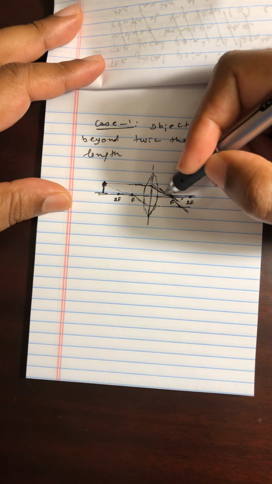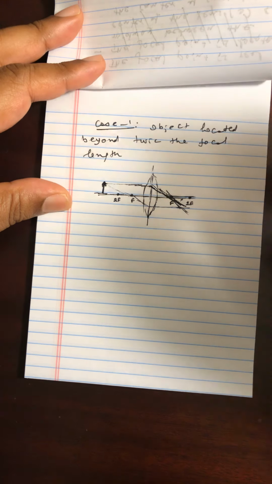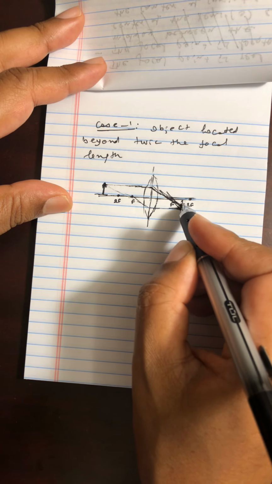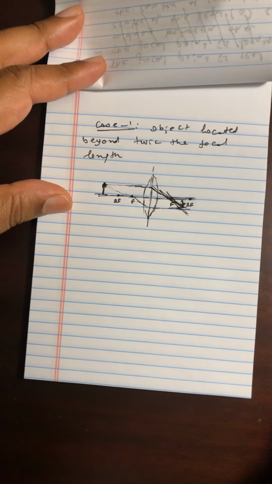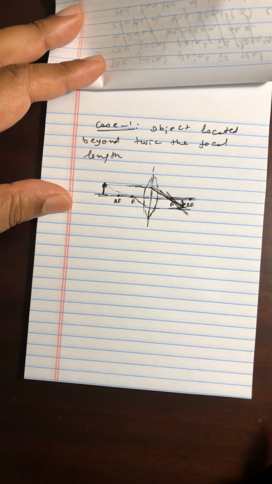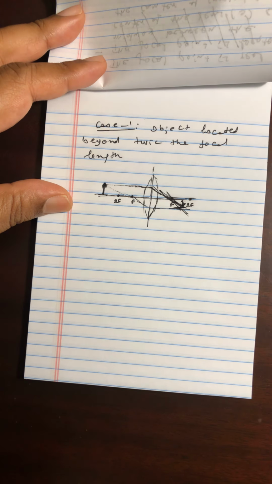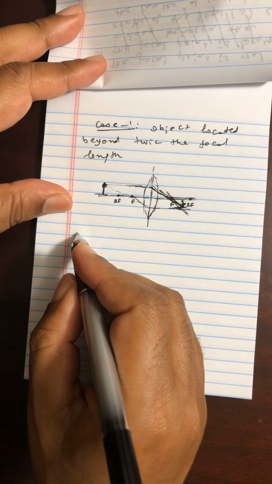So let me... it might be something like this. I know it's going to be smaller, so I didn't draw it properly. So this is the image over here. Let's look at some of the properties.